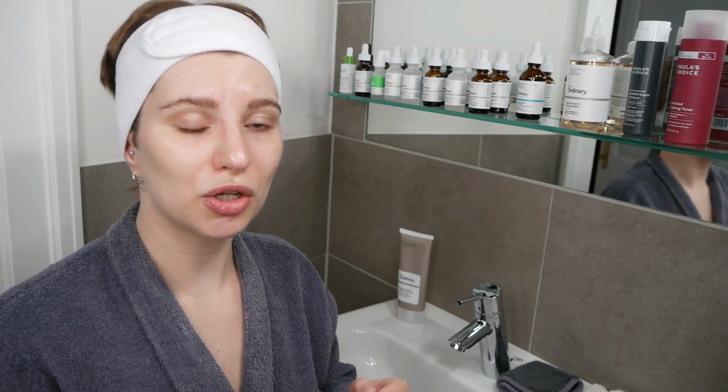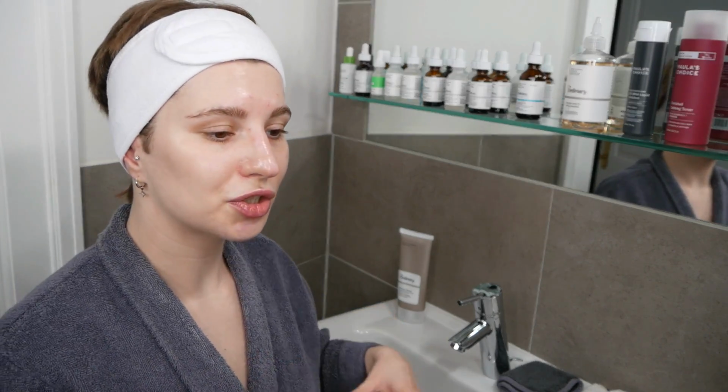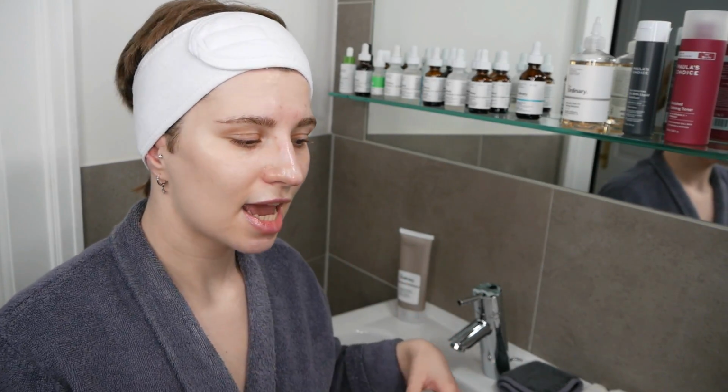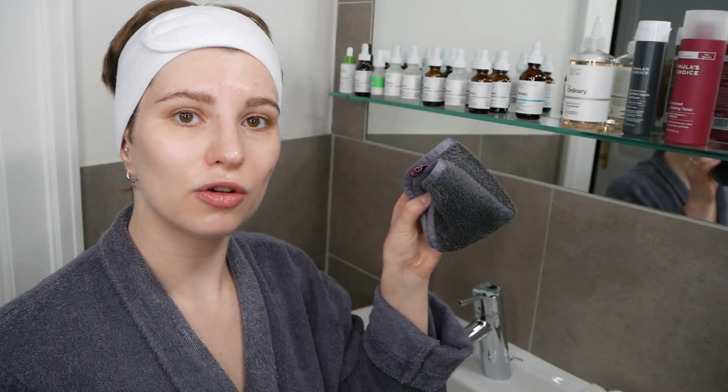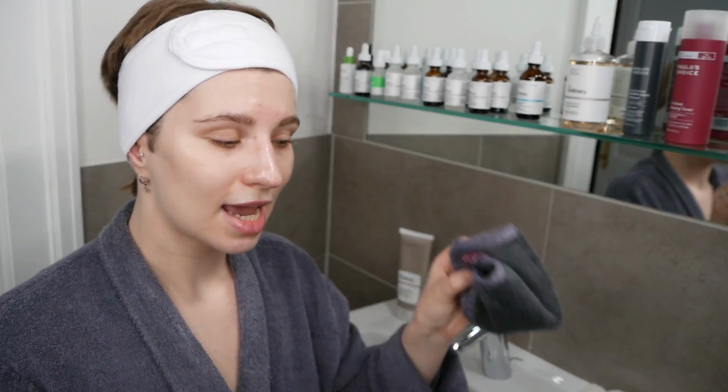A little tip that I want to share in between: in case you're washing your face over the sink, you may want to use a fresh cloth, which you can wet, and this can help you to remove the cleanser a bit better.